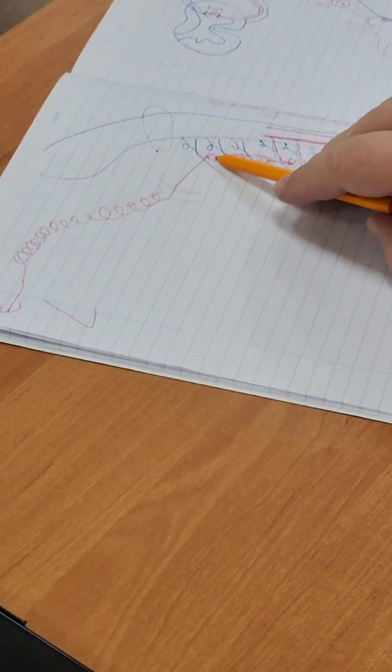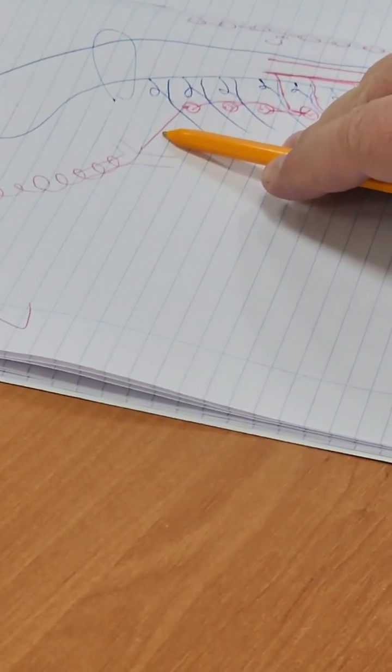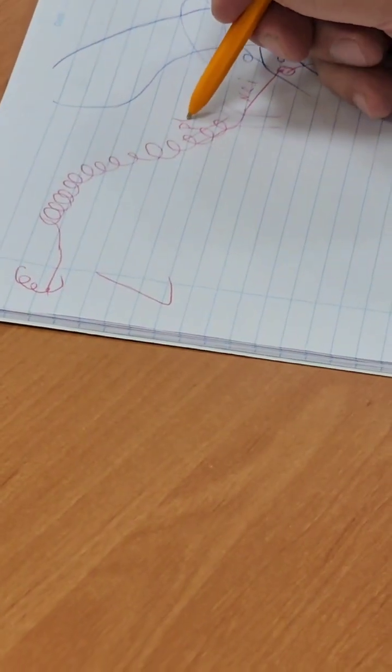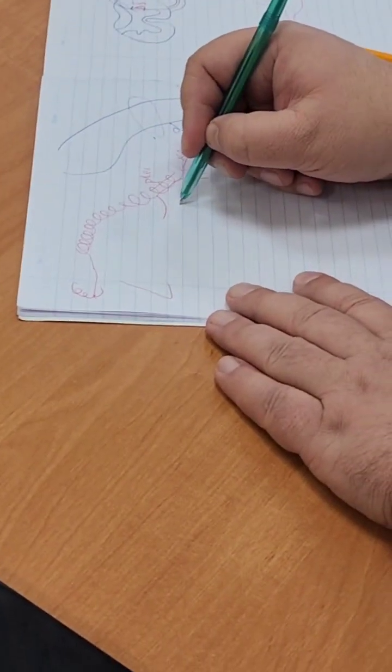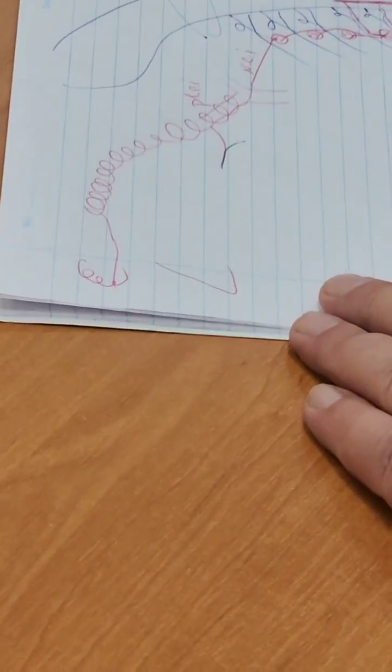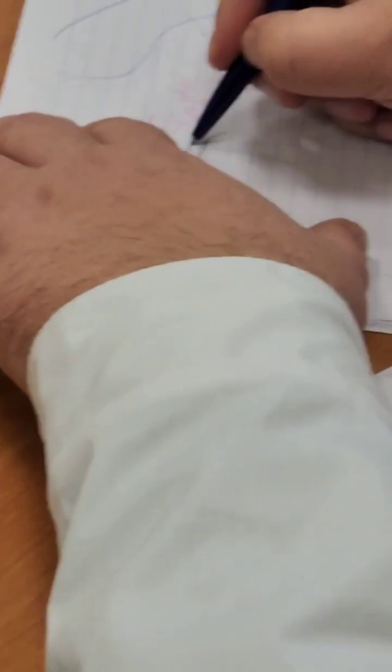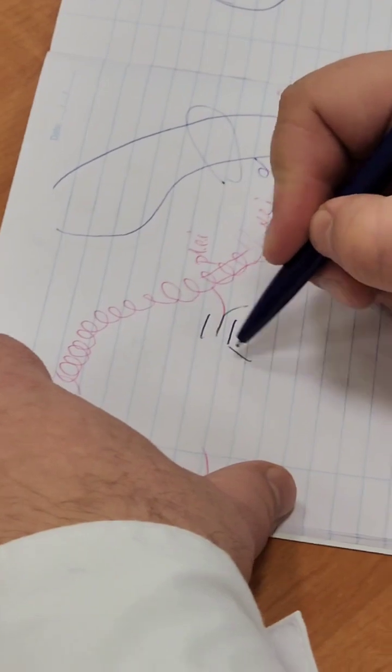From this ganglion, postganglionic fibers with nervus caroticus internus go to plexus caroticus internus, and plexus caroticus internus gives nervus petrosus profundus. Nervus petrosus profundus joins together with nervus petrosus major and goes into the canal, canalis pterygoideus.